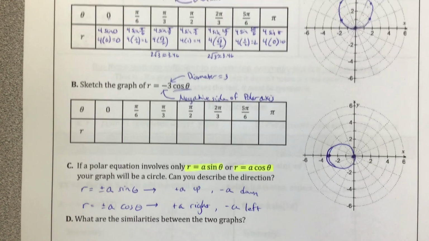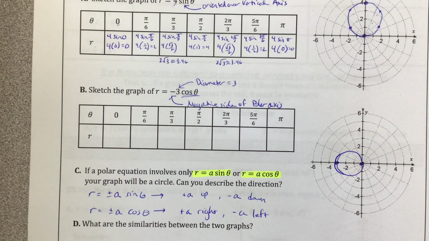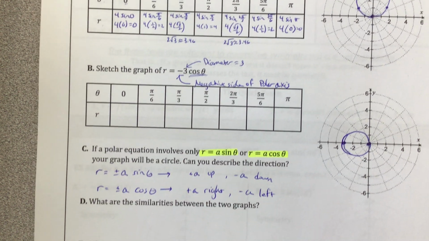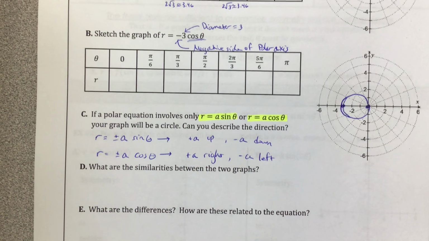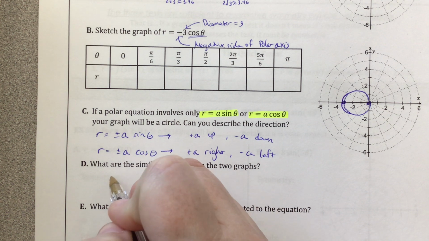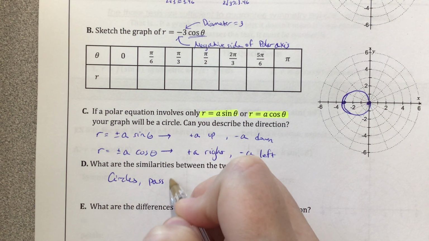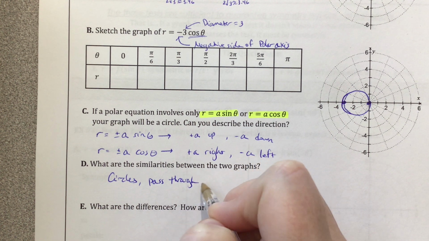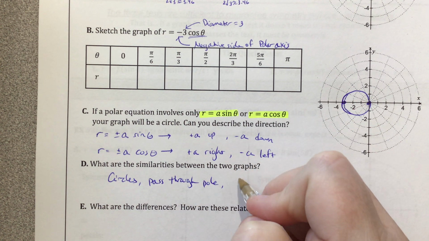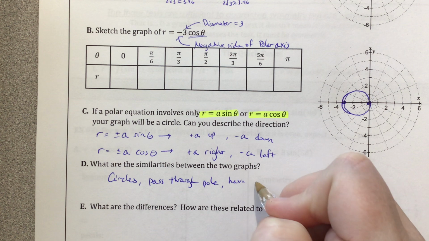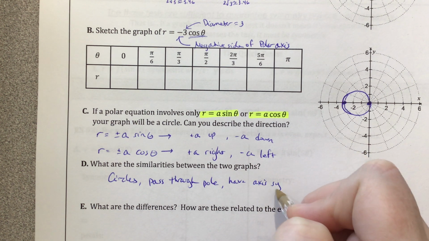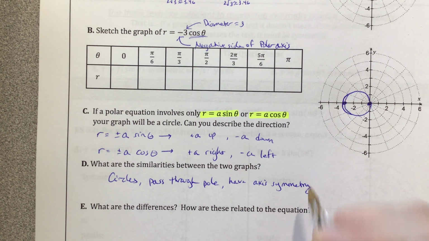What similarities do those graphs have? Well, they are both circles. They both touch the pole. They both pass through the pole. They both have symmetry along an axis. So these are circles that pass through the pole. They both have axis symmetry. Which axis depends on whether it is a sine or a cosine.